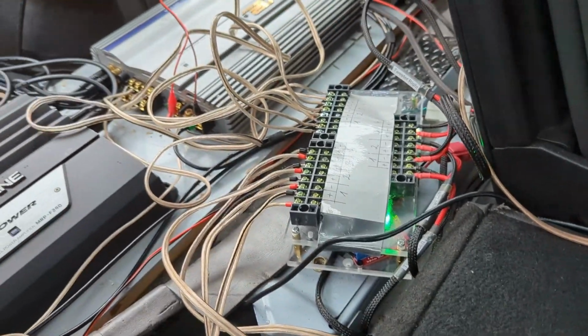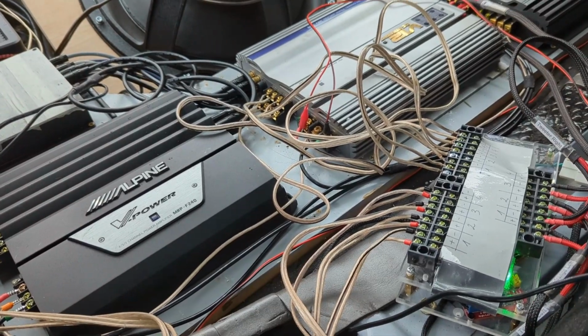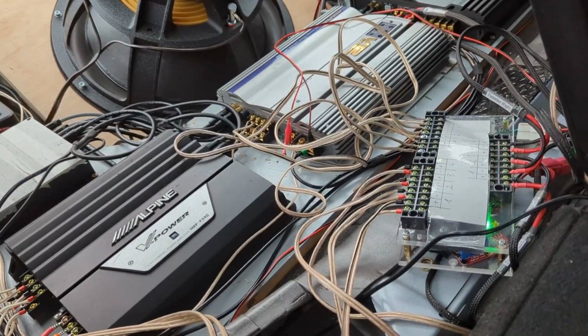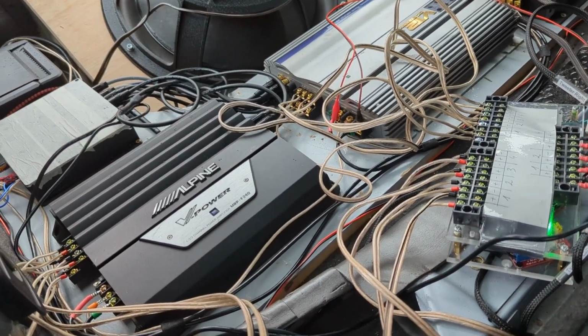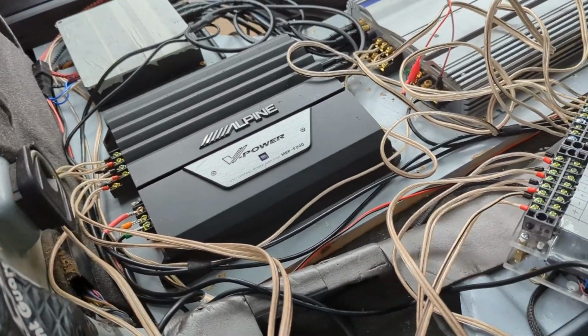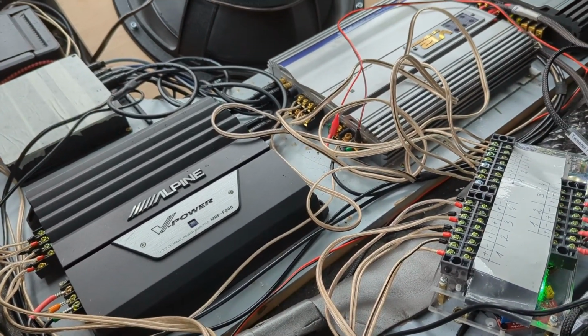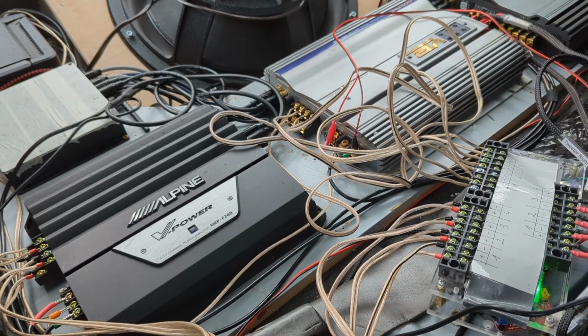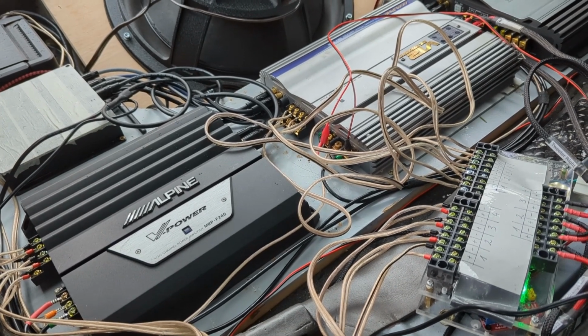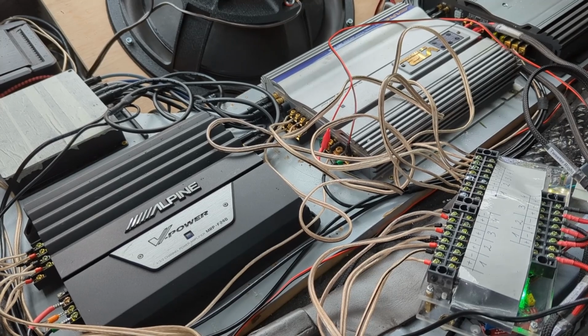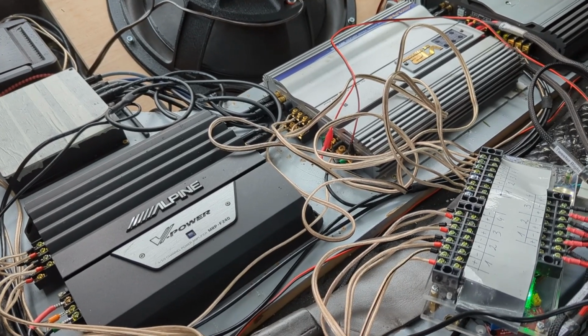Working, everything is working. Now I'm going to have just a very quick listen just to make sure that all the speakers are working. I did check everything because even with this, you can mess up polarity. I'm 99% sure that everything is fine, but you never know. So I'm just going to have a quick listen to make sure everything works, and then we're going to take some measurements.